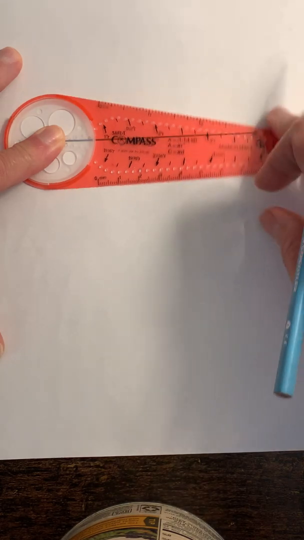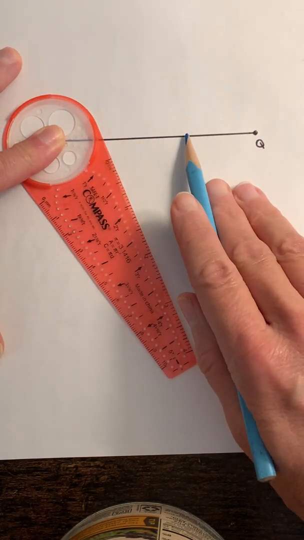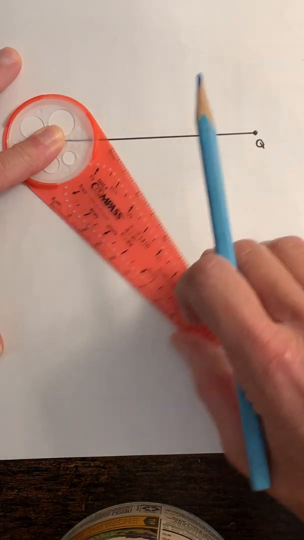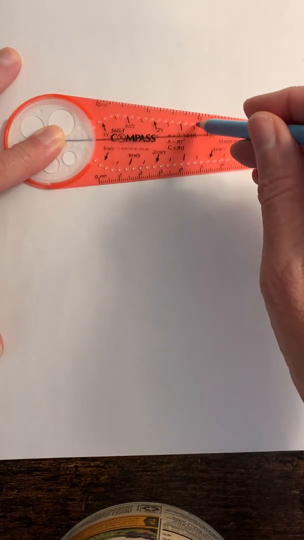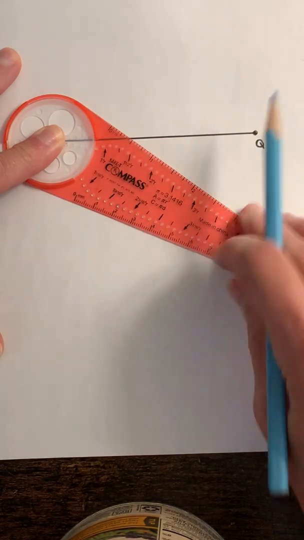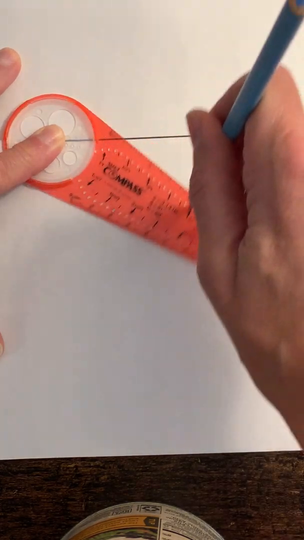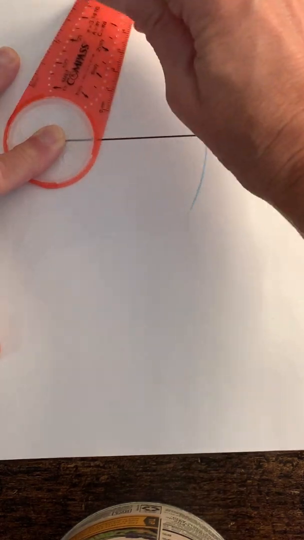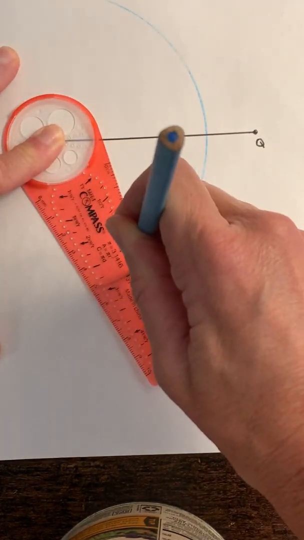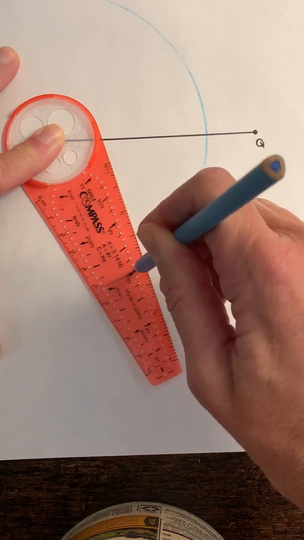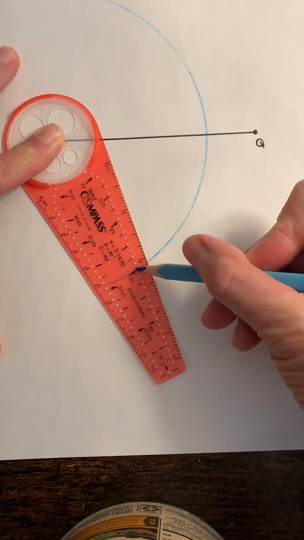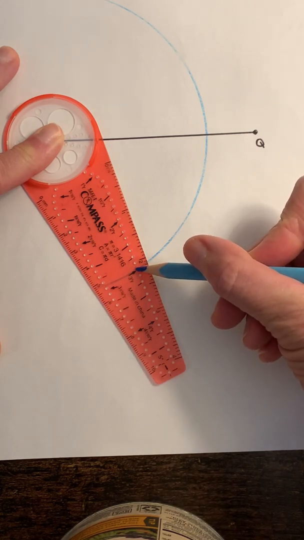Now I'm not really measuring anything, I'm just kind of eyeballing. I want my arc to fall somewhere a little bit more than halfway. And I'm going to draw a really big arc, but I don't want it to go beyond this point here. So I'm just going to pick a point out here, and I'm going to do an arc, and that arc needs to come all the way up to the top and all the way down to the bottom, almost a semicircle there.